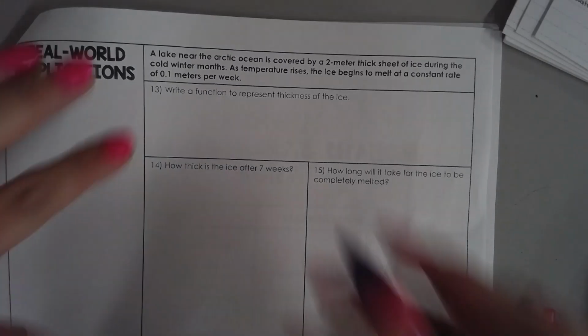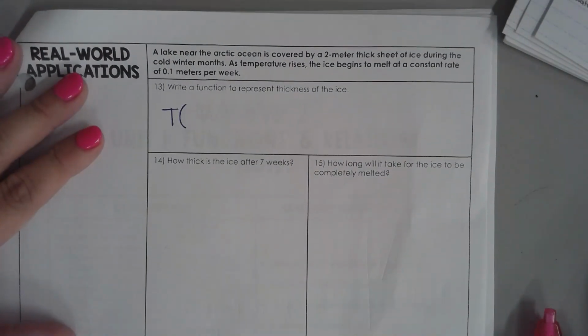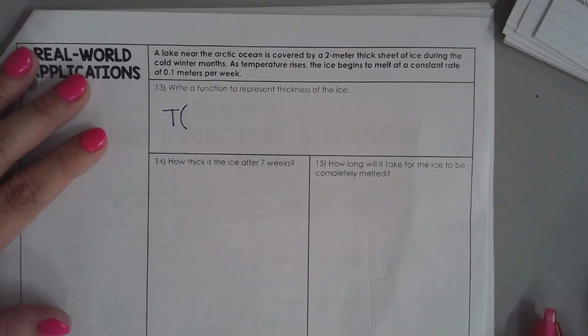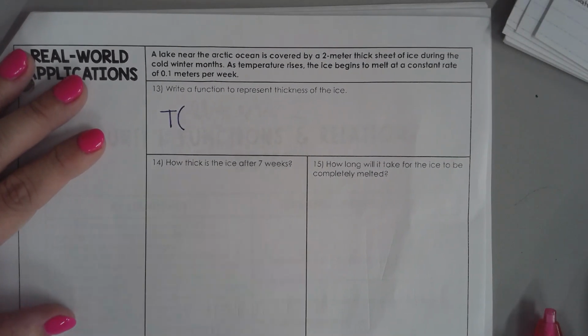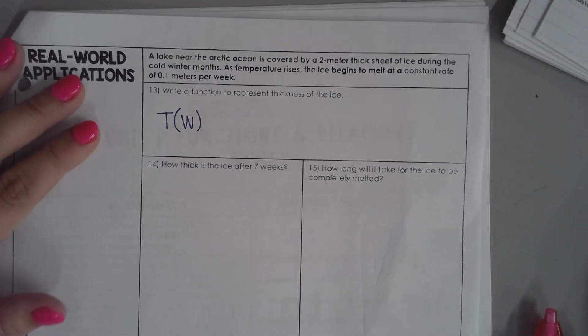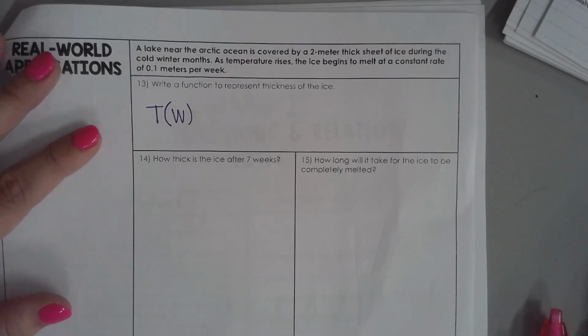So we could use T for thickness. You could use an I for the ice, whatever. And that thickness is going to go down per week. So the thickness is based on the number of weeks. The more weeks it's been, the less thick my ice is.